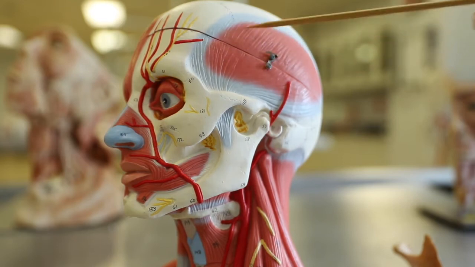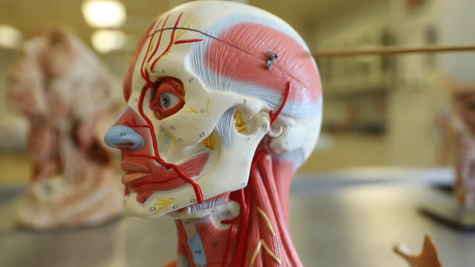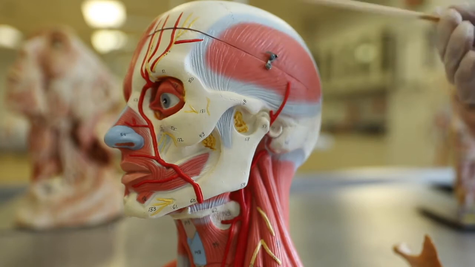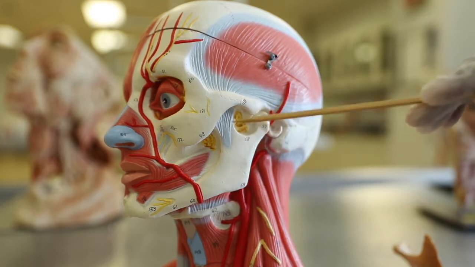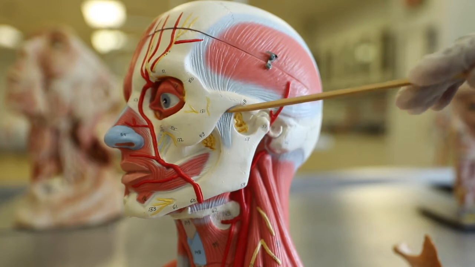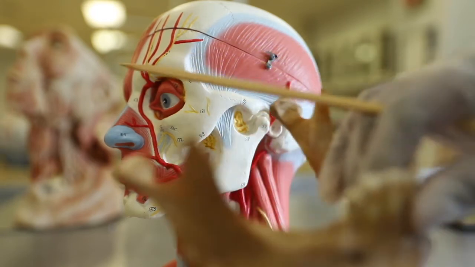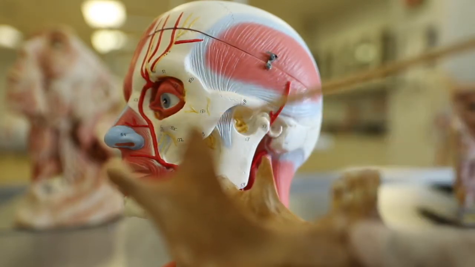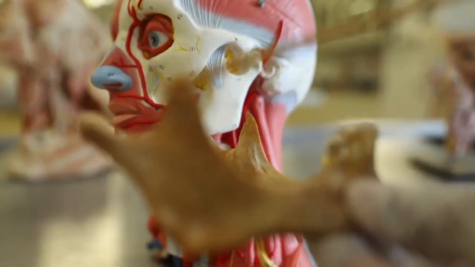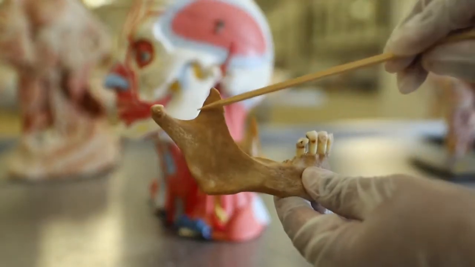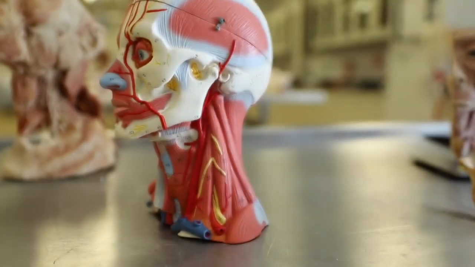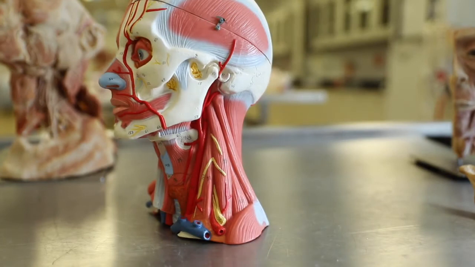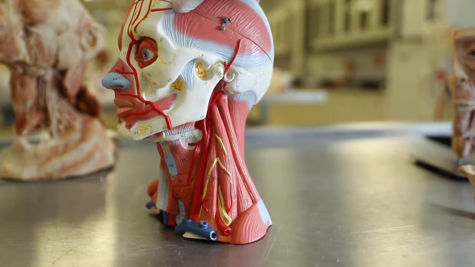This muscle here is the temporalis muscle. It takes origin from the temporal fossa and from the temporal fascia. It is inserted to the coronoid process of the mandible. Anteriorly, this is the mandible, and this is the coronoid process of the mandible. It elevates the mandible.